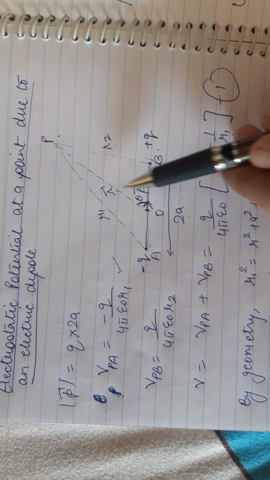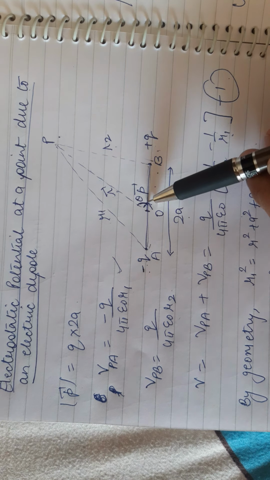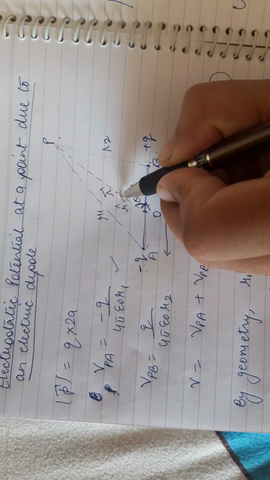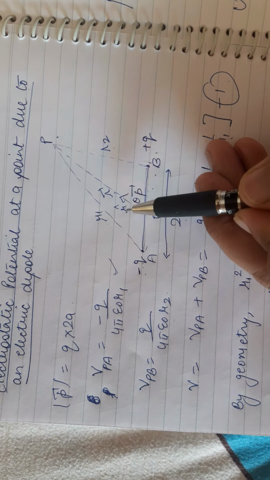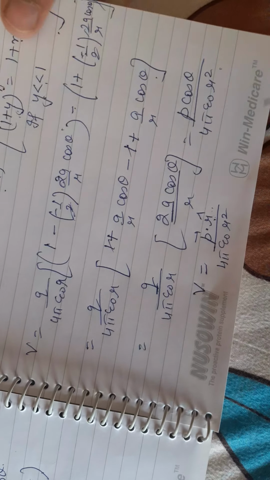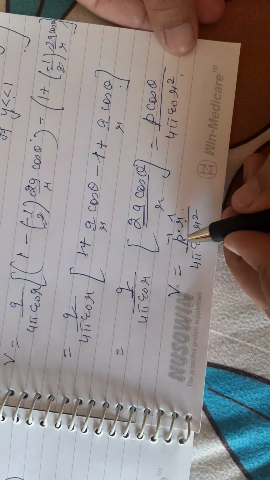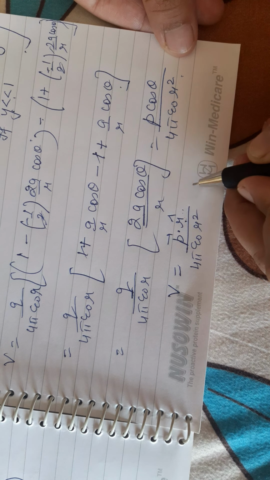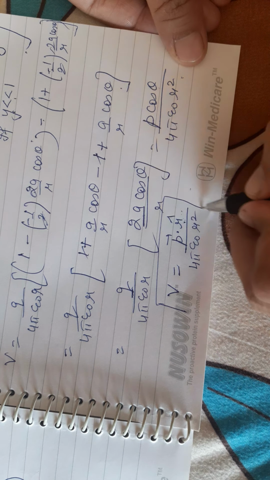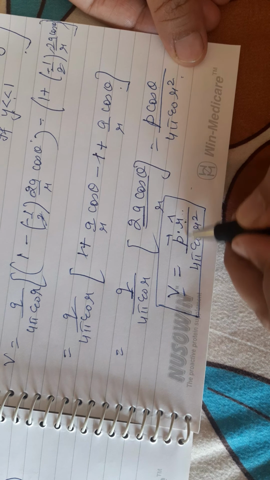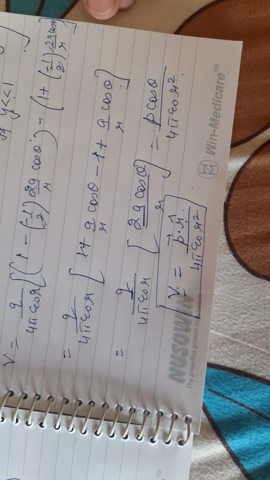So p and r are making angle theta with each other, so the unit vector is also in this direction, right? If I take the dot product of vector p and unit vector r, it comes out to be p into 1 into cos theta. So this is p cos theta only.